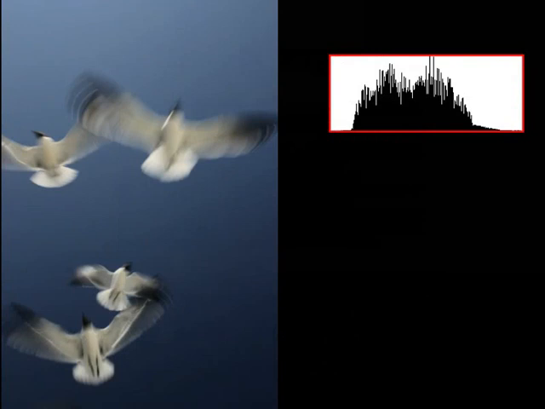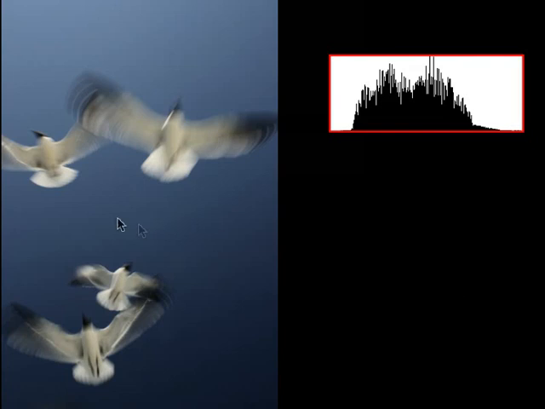Well, it means that the tones are distributed from right to left according to how bright or dark they are, and from top to bottom by how much of that particular brightness is within the scene. So in this image, we've got a fair amount of average blue, and most of the histogram is clumped in the center from right to left. This side represents the highs, or the brights. This side represents the darks. The height of the histogram here shows us that there's a lot of blue.